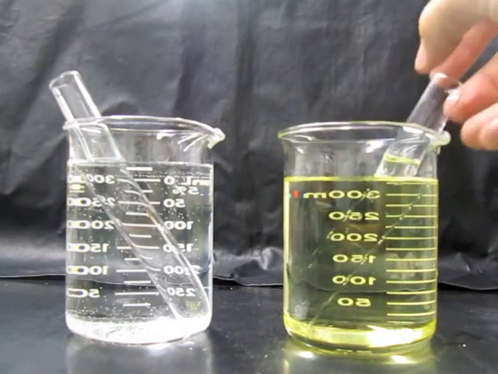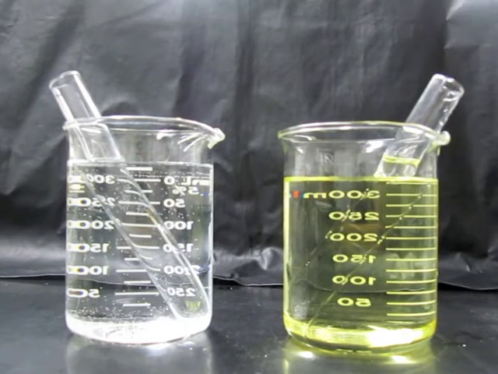And so if you look very closely, the test tube is a little bit visible, but the test tube in the oil almost vanishes entirely.